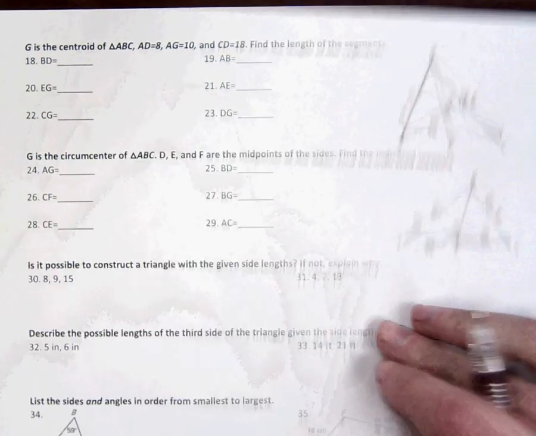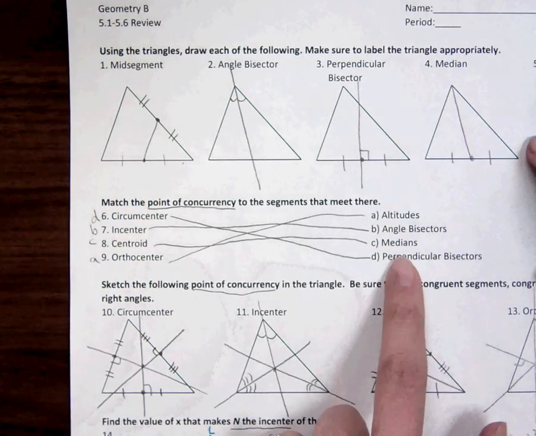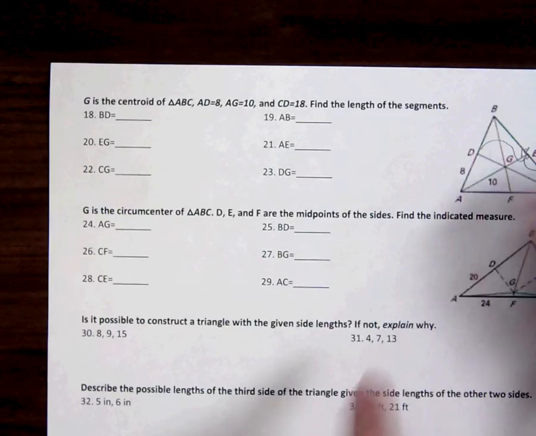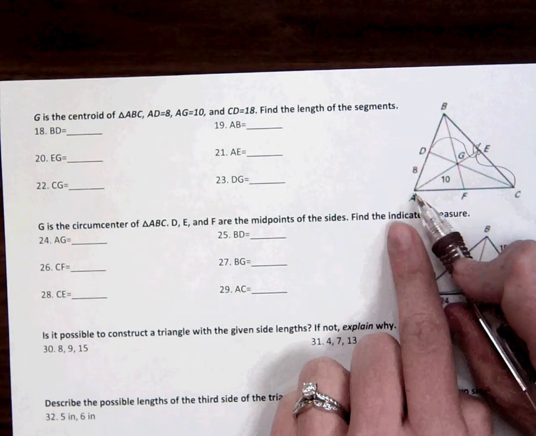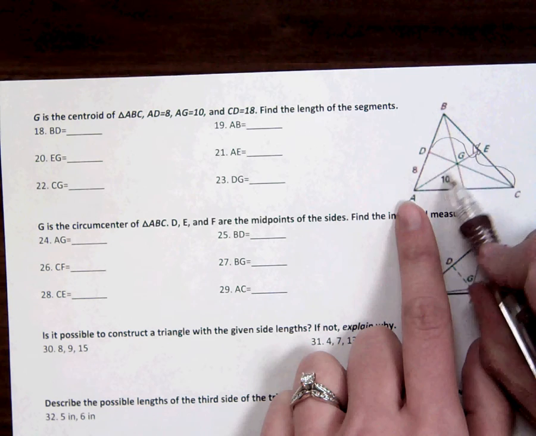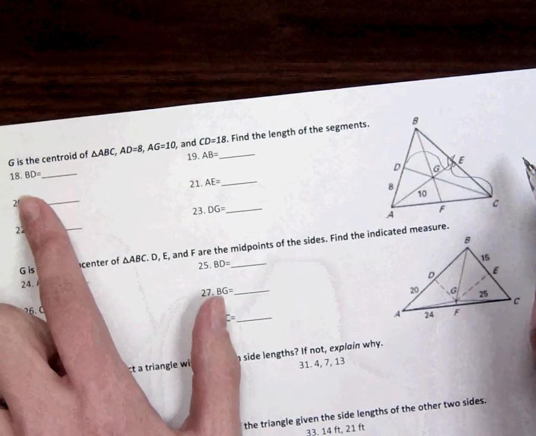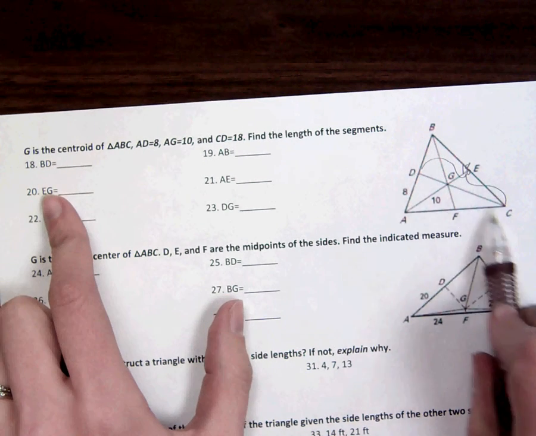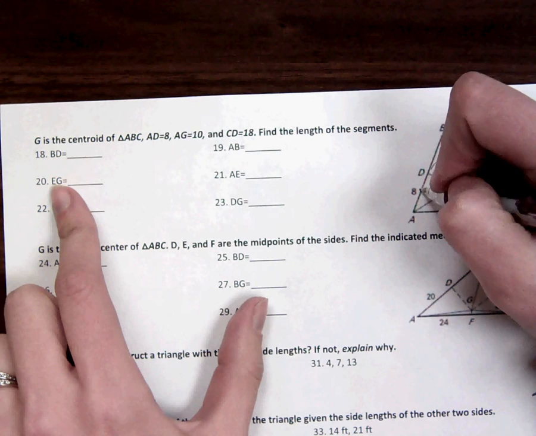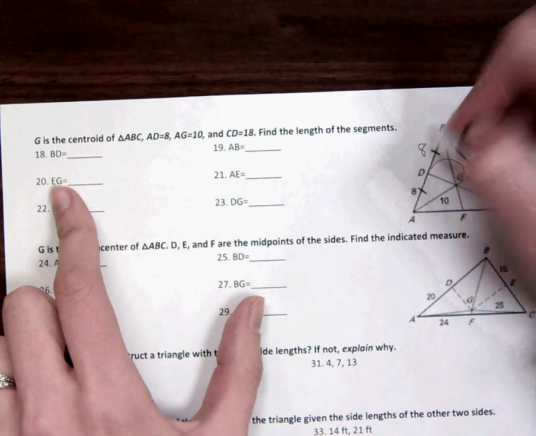We have to remember what a centroid is. First off, a centroid is where the medians meet, so that's a big deal. And then I have to remember the property that goes along with that is that from the vertex to the centroid is twice as much as from the centroid to the opposite side. So for example, for this first one, BD, that we're trying to find, since I know this is a median, I know that it went to the midpoint, so AD and BD have to be the same, and this has to be 8.